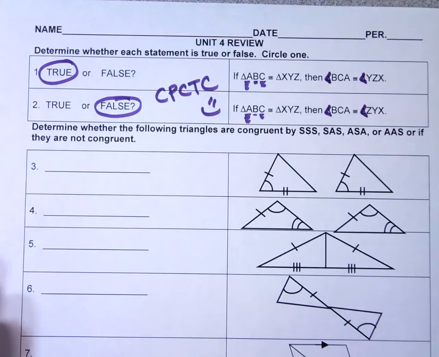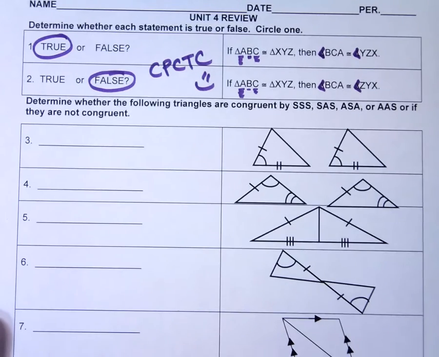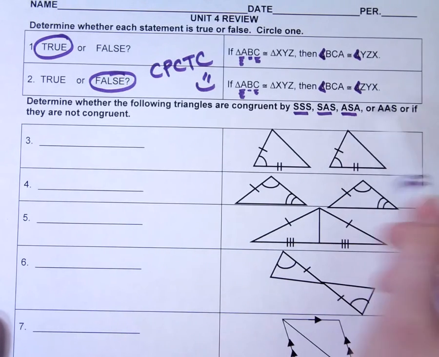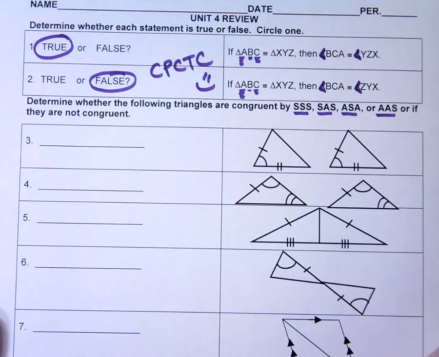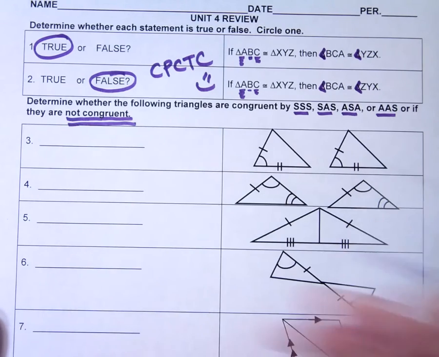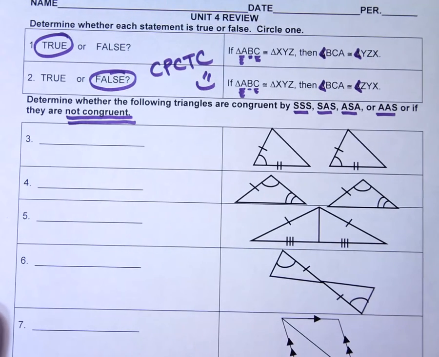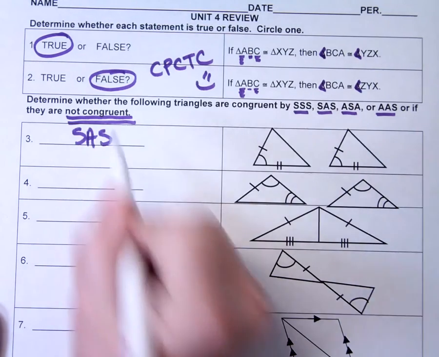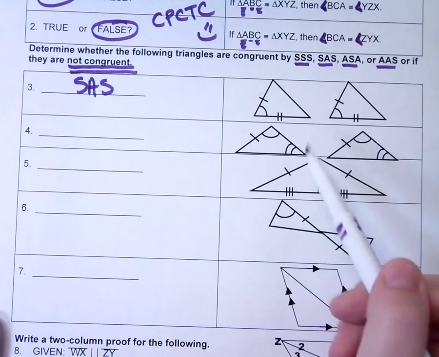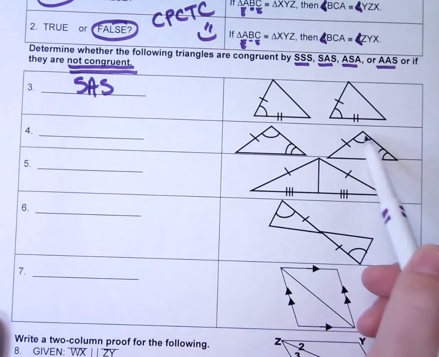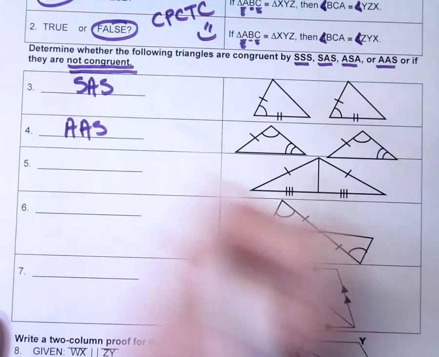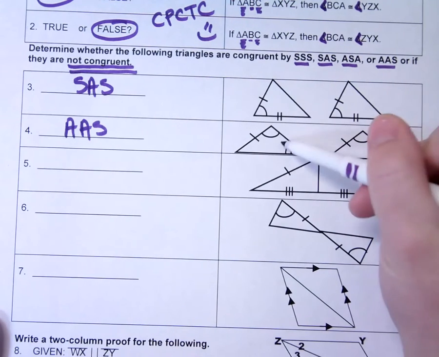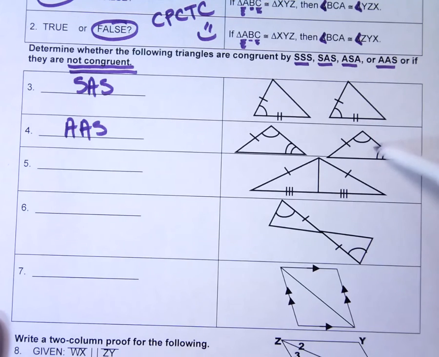CPCTC. Okay, the following. I'm trying to decide if these are congruent by side, side, side, side, angle, side, or angle, angle, side. And if they're not possible to prove congruent by one of those, we'll just write not congruent. So looking at this first set of pictures, I have side, angle, side. When I look at the next set of pictures, I have angle, angle, side. The reason it's not angle, side, angle is because the side is not between the two angles. If the side would have been here and here, then it would have been angle, side, angle.